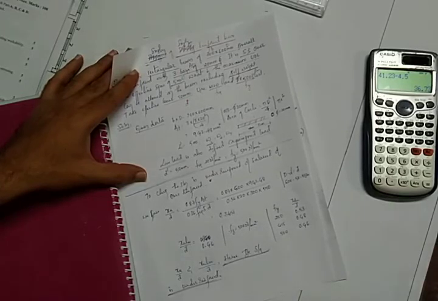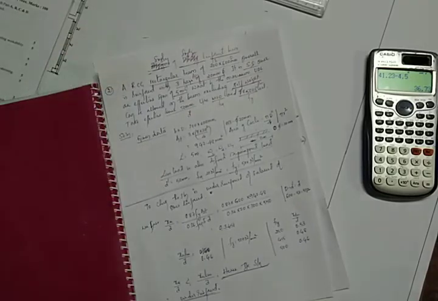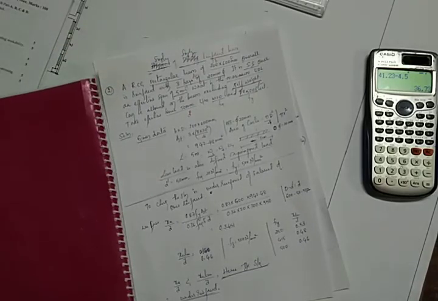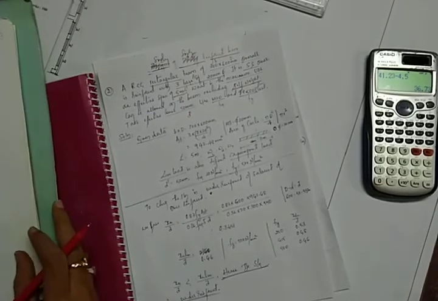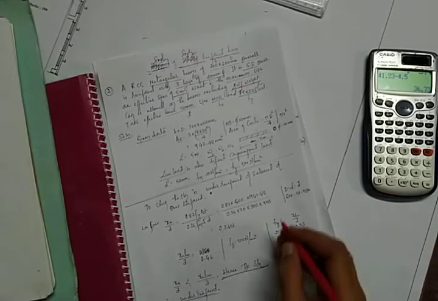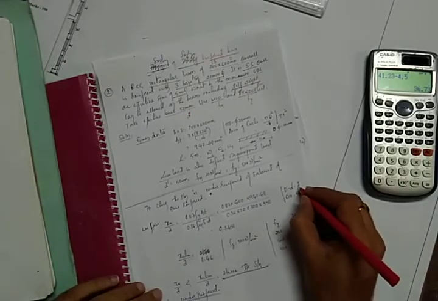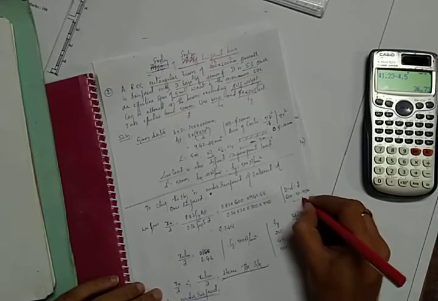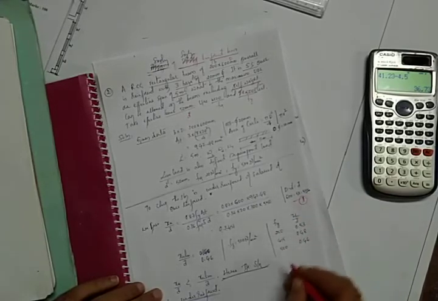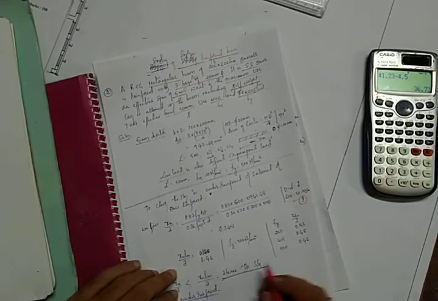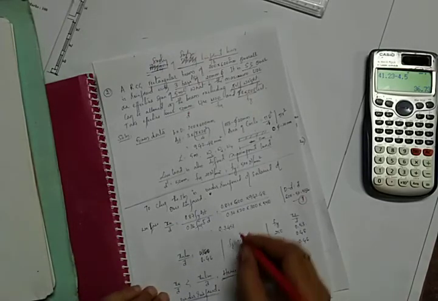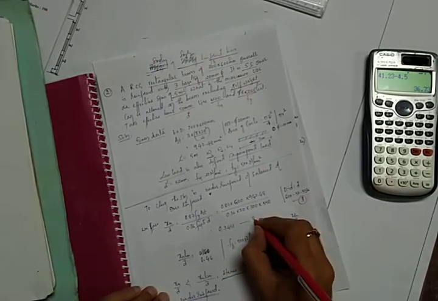According to the scheme of valuation, if I give marks, for d, if you calculate small d, it carries 1 mark. And if you calculate xu or xu by d, these will be for 3 marks.